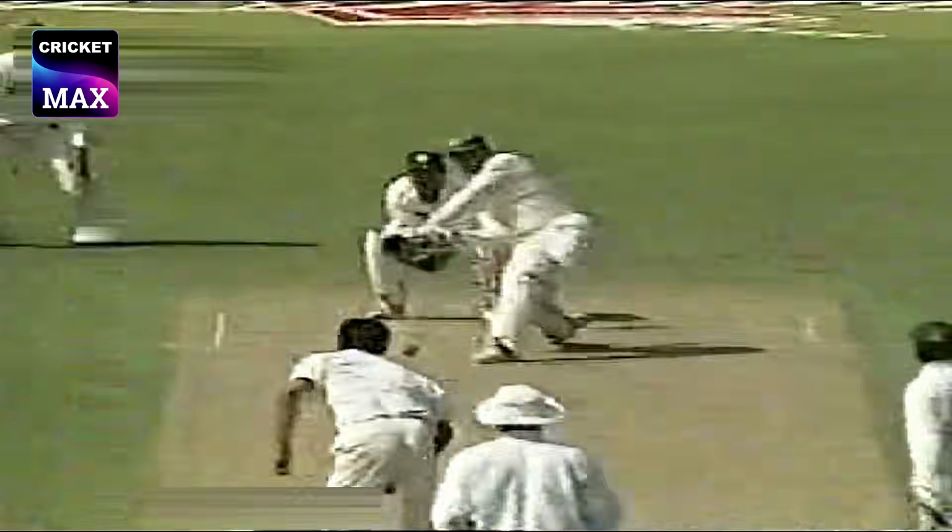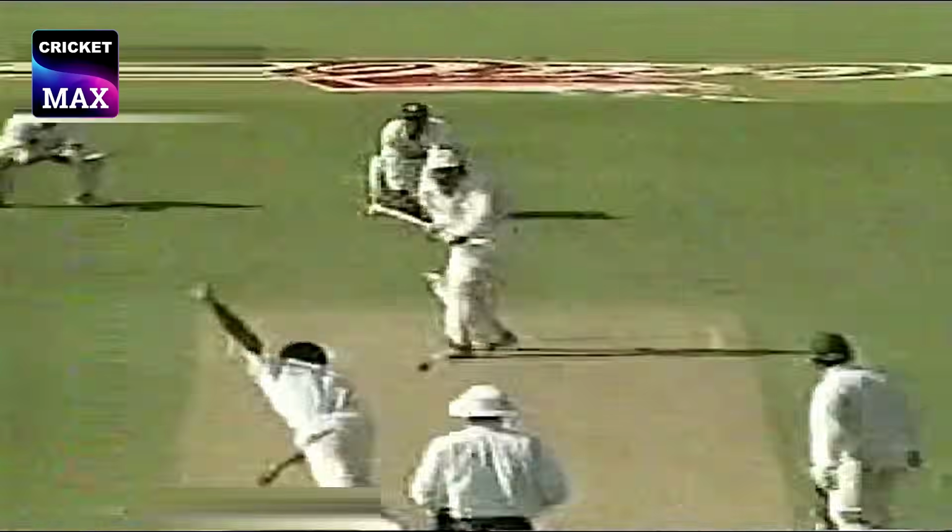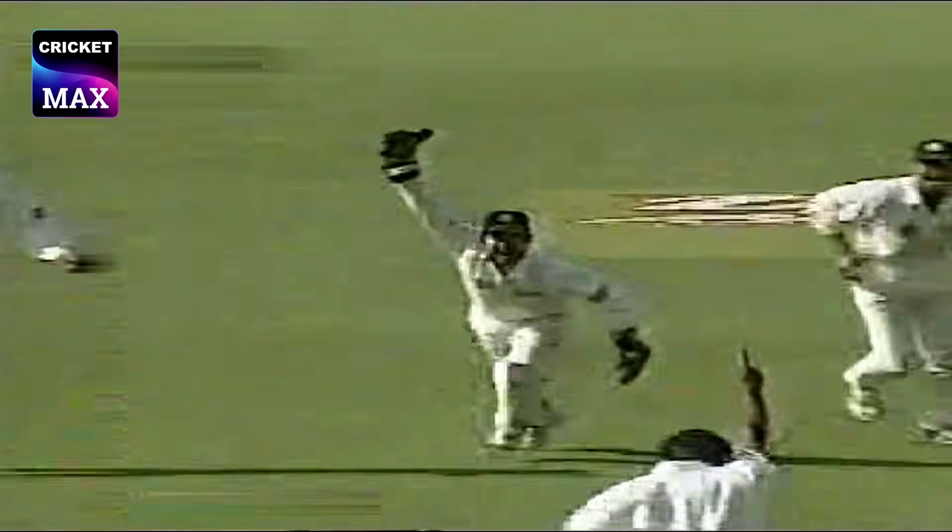Going for the sweep, he top edges it, and this will be 4. Yeah, and he takes the aerial route, and he's a powerful striker. That's 6. And that's out. He stopped the ball to hold it flying. This time it's short and it's been pulled away.